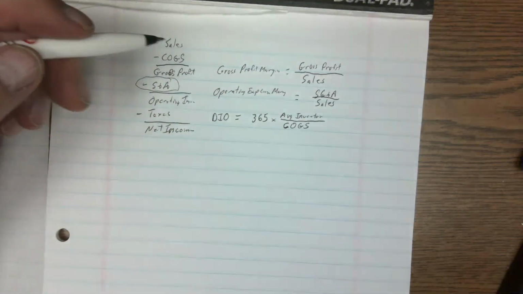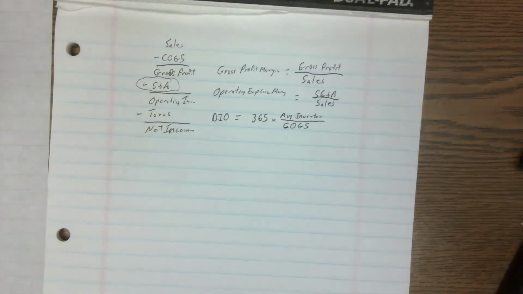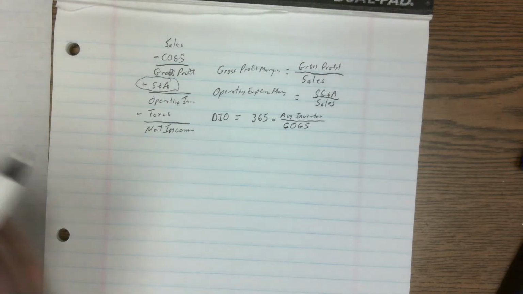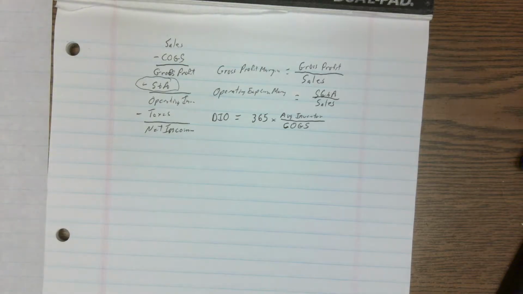The average inventory, like we do all the averages, is the beginning inventory, which is last year's ending inventory, and this year's ending inventory. Add those together, divide by 2, we get the average inventory. Great. This is one of those that there's a problem. Why?